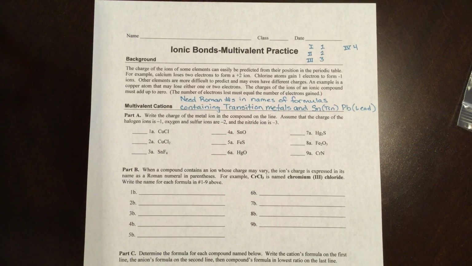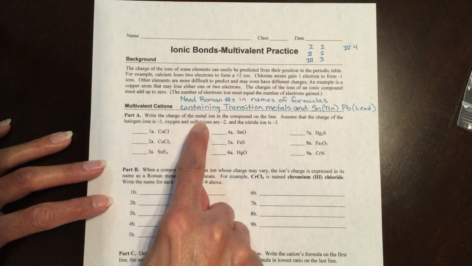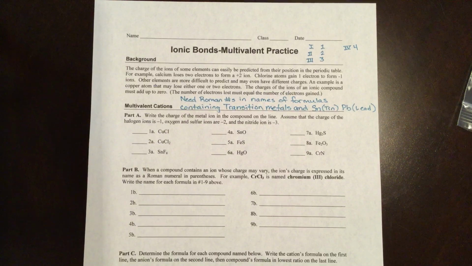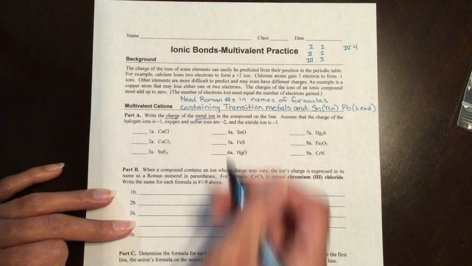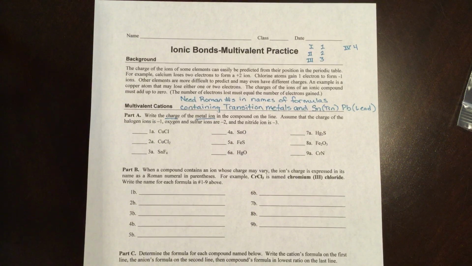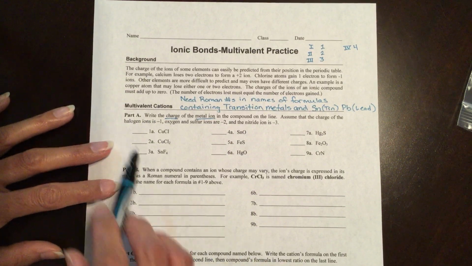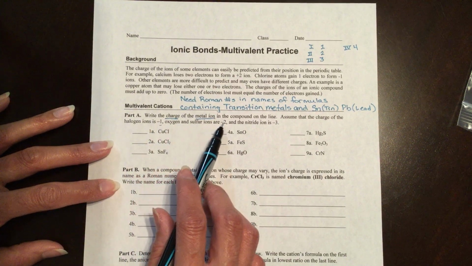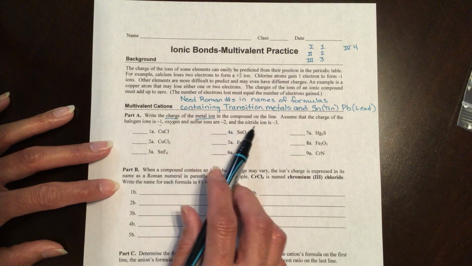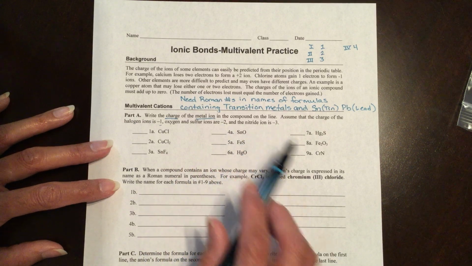Okay, so on this first one, part A, it says to write the charge of the metal. I just want the charge of the metal by itself, in the compound on the line. Assume that the charge of the halogens is a -1. Oxygen and sulfur are always going to be a -2. And nitrides are going to be -3.